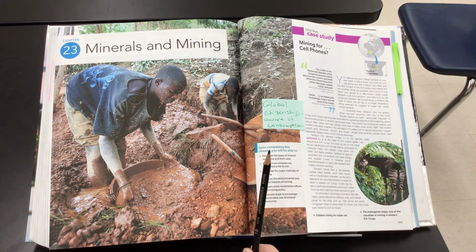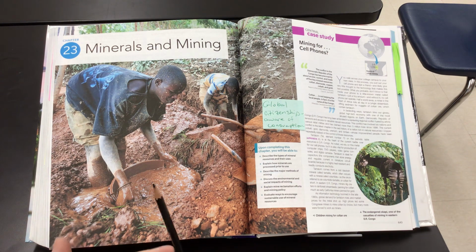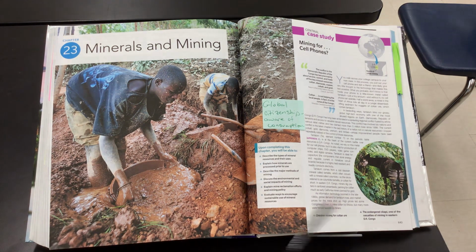And I just think you should read it and be aware that as a global citizen, you should be aware of the consumption that you have and how that affects other people. Because we take it for granted that we can just go out and buy cell phones and things like that. But the minerals that are inside them come from areas like this where people have to work like this. And you should just be aware of that whenever you buy something.